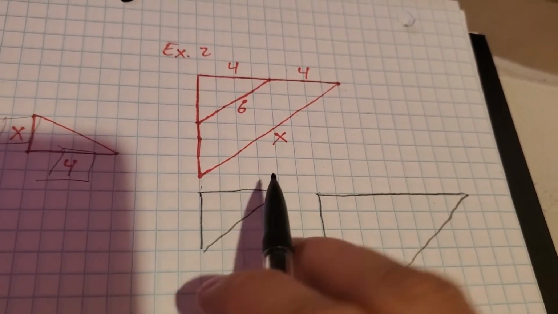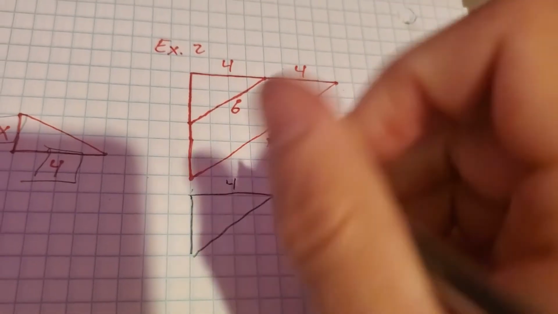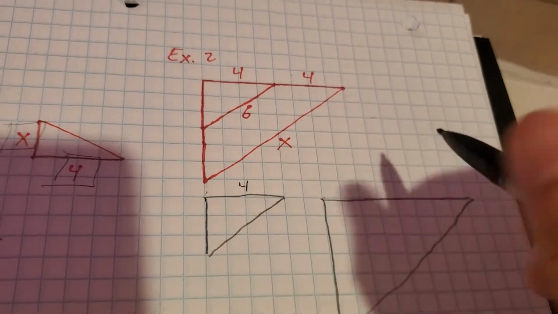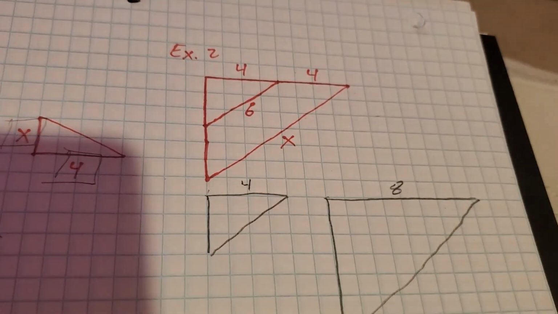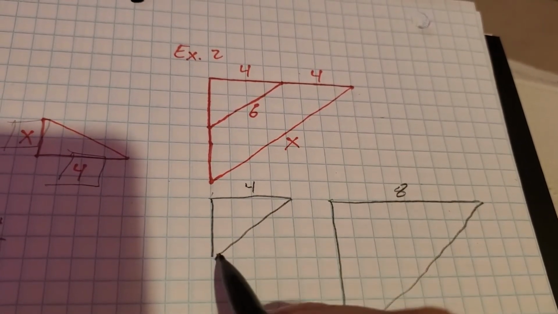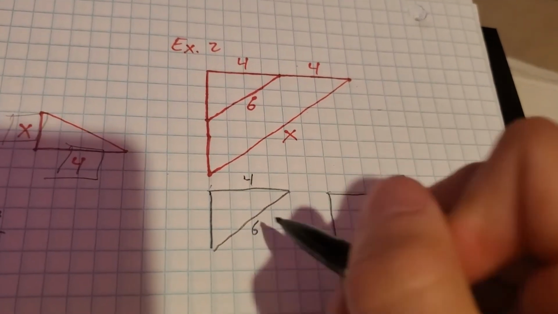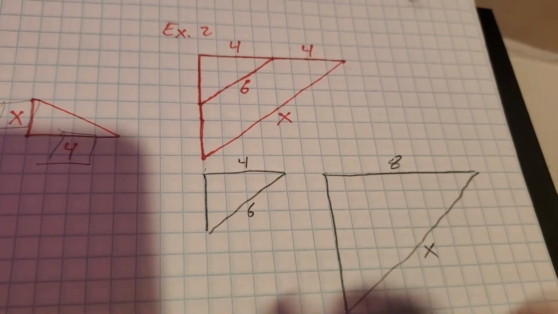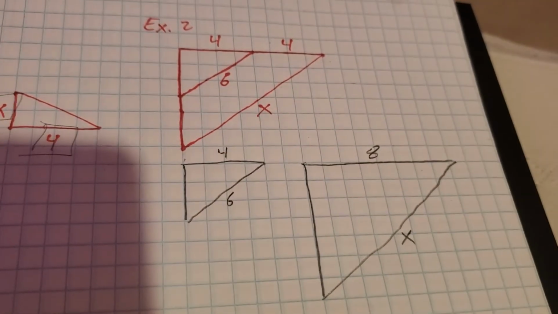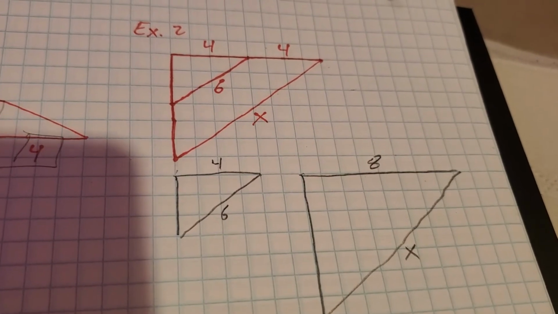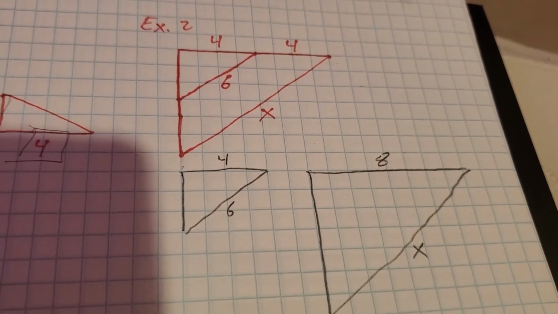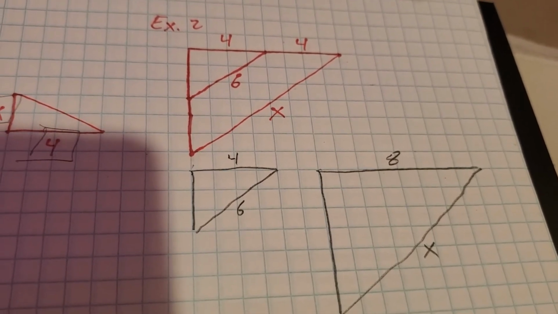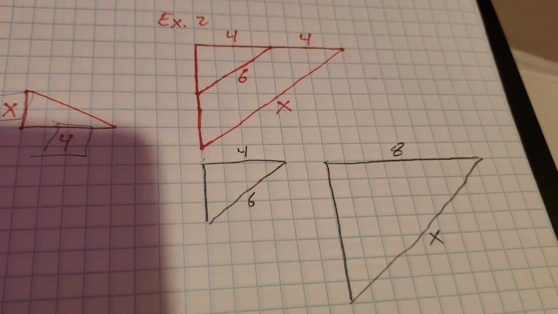The length of this is 4. The length of this whole top, as you can see, is going to be 4 plus 4. That's going to be 8. The length of this is 6, and the length of the big one is x. Now, if you want to, you can separate the triangles. There are some students that are able to do this without separating them. Just for the sake of making it easy, I'm going to separate them. And here's how it goes.